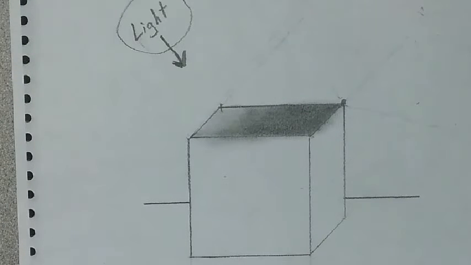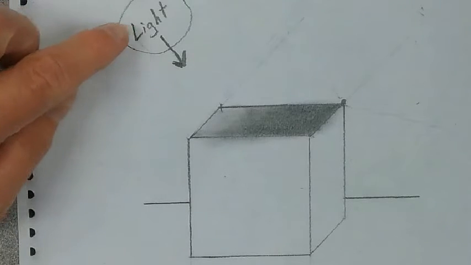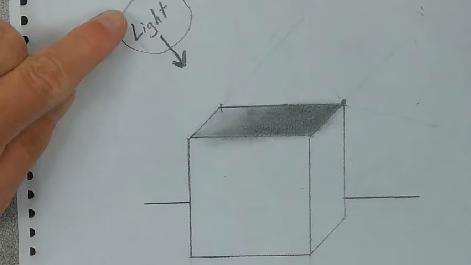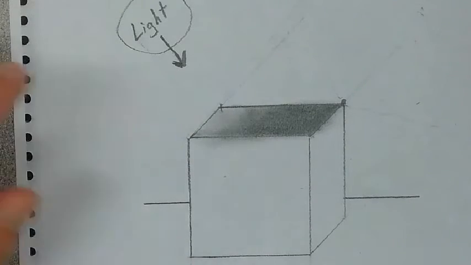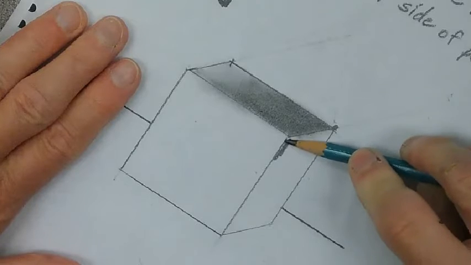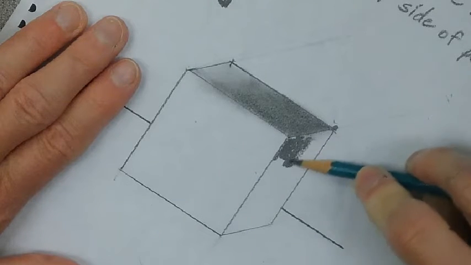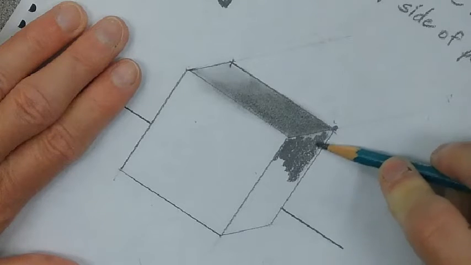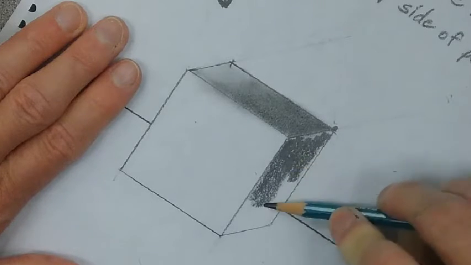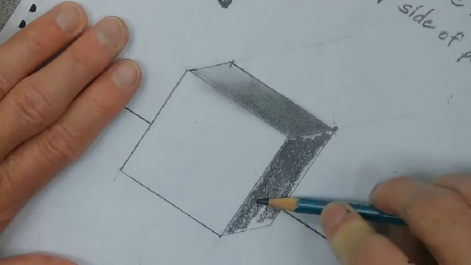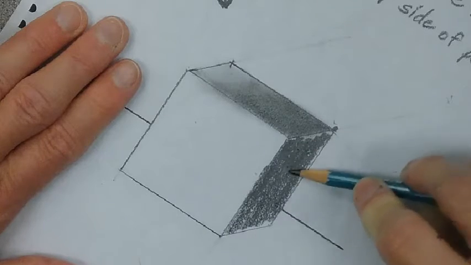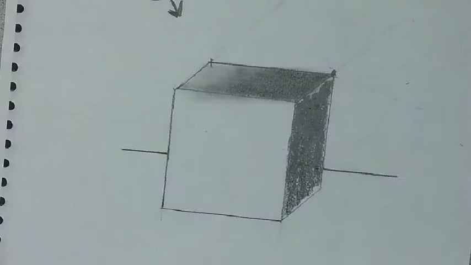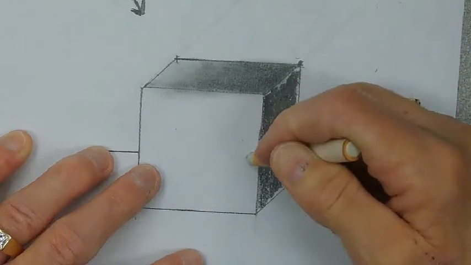Now, still using my 6B pencil, I notice where is there going to be absent of light? Probably on this edge. So that will be a very, very dark shading. So I'm going to render some really dark lead here. Whoops, I went outside my line a little bit. With dark, I'm going to erase that now.